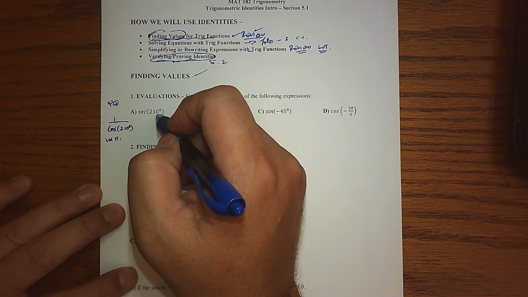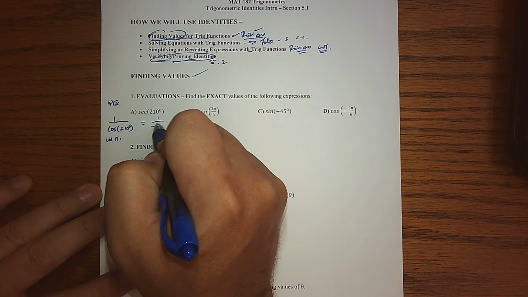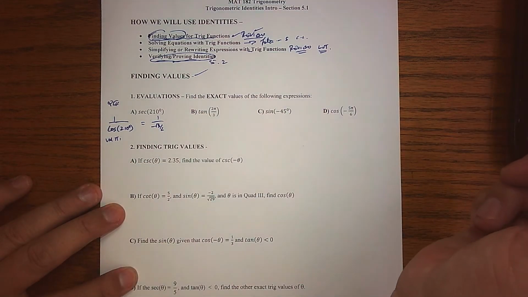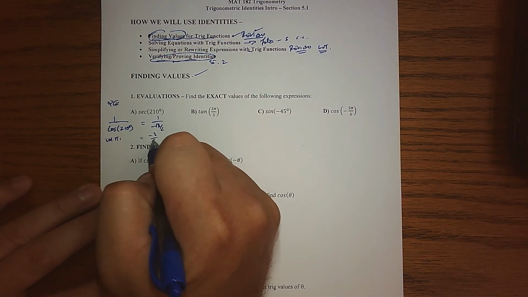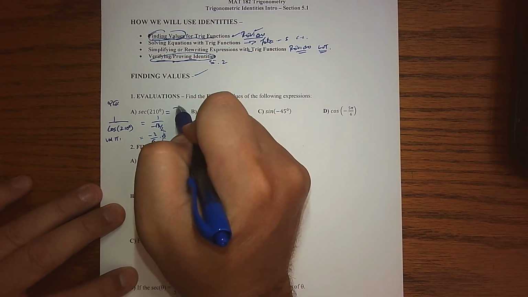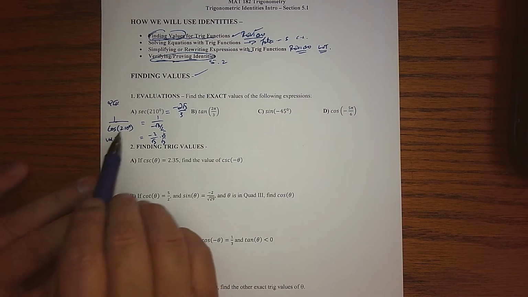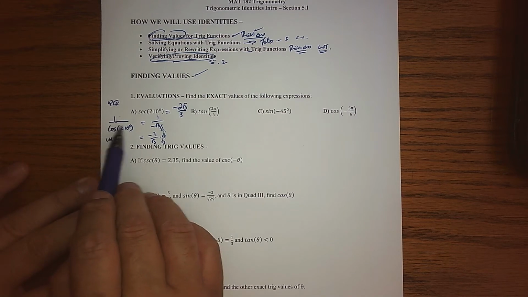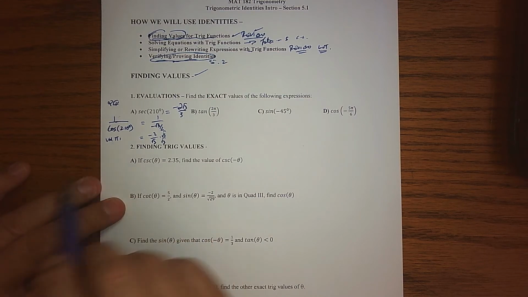And for 210 degrees, cosine is negative square root of 3 over 2. All right, that's our x-coordinate. So this basically becomes negative 2 over square root of 3. Rationalizing our denominator, we get negative 2 square roots of 3 over 3 as our value for the secant of 210 degrees. So again, the identity was used here, and then since we had a nice unit circle value, I used that to find the exact value.